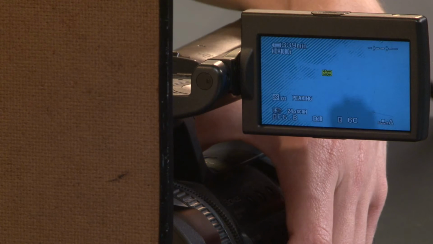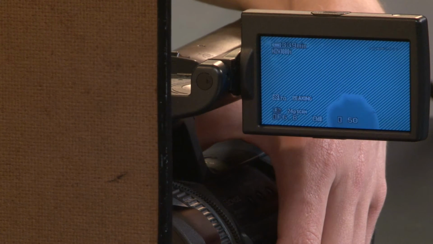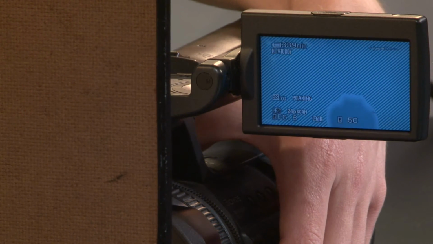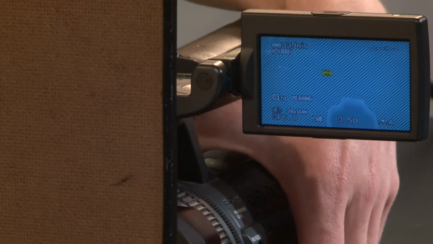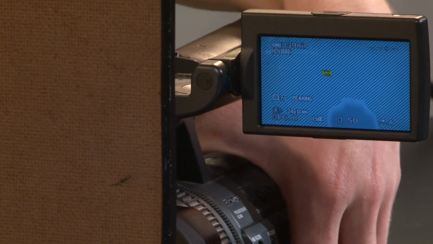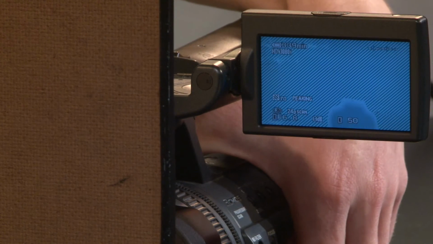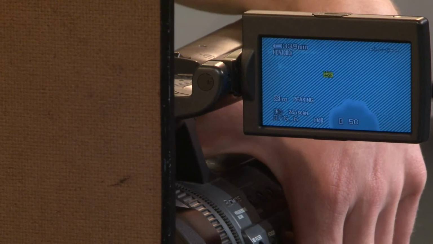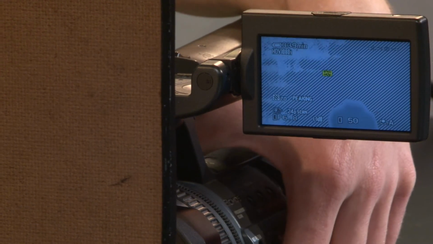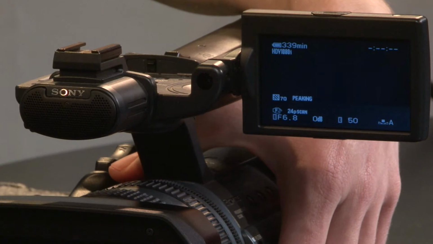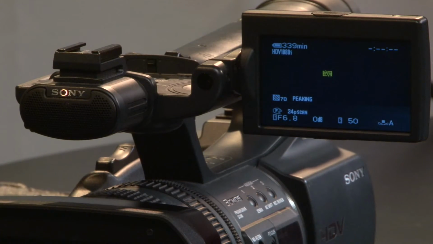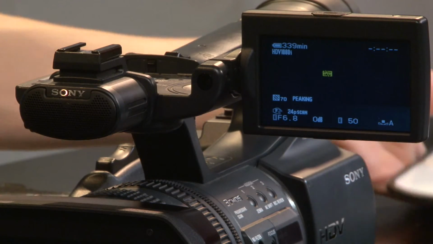Now see how those zebras come on? That's how I know, because this is white. This is the brightest thing I know that would be filmed in this location. So I'm going to get my exposure right, and then I'll hit that button, and it will be set. And when I do that, it will set the right color temperature.